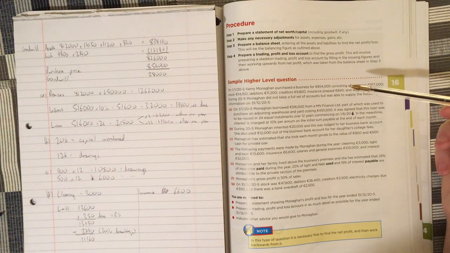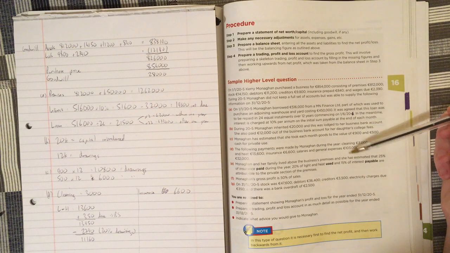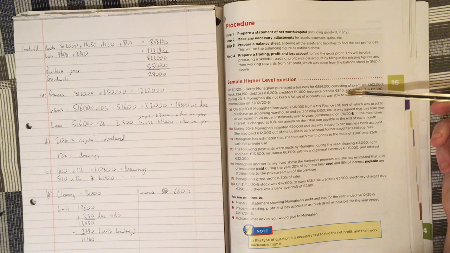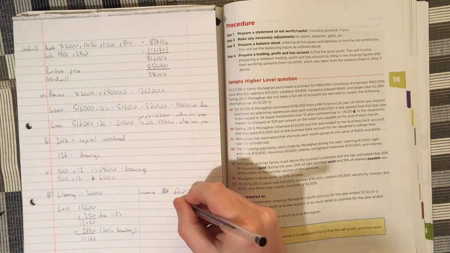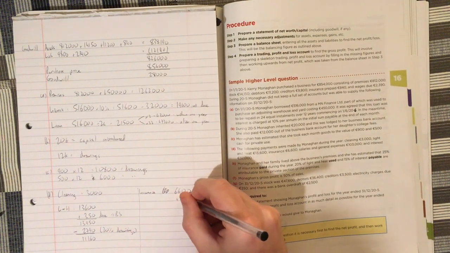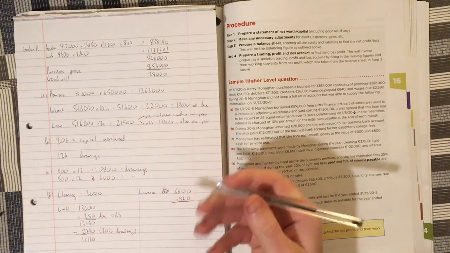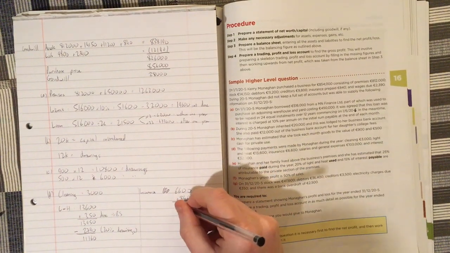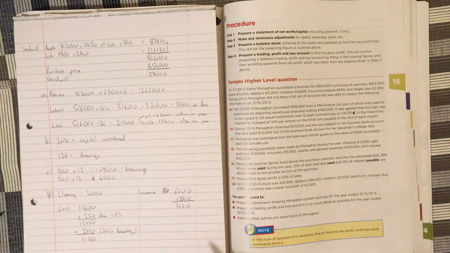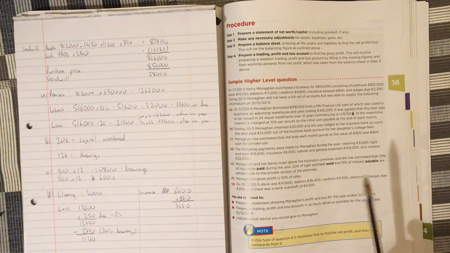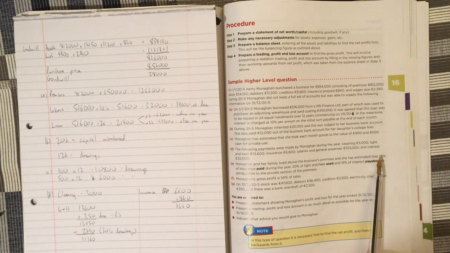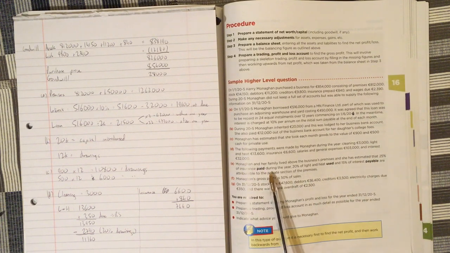Of that, 6,600 during the year, and then there was an 840 prepaid. So there was an 840 paid last year, but that's this year's expense, so it gets added on. That gives me 7,440. The drawings adjustment then, so 25% of insurance paid during the year.